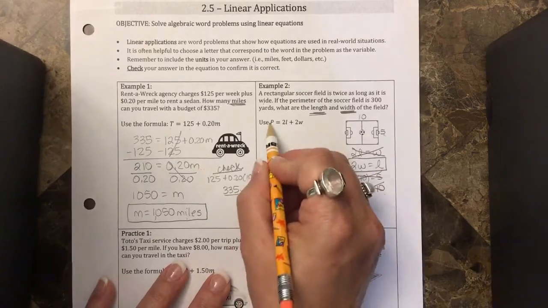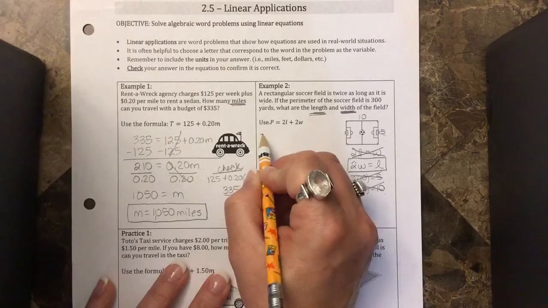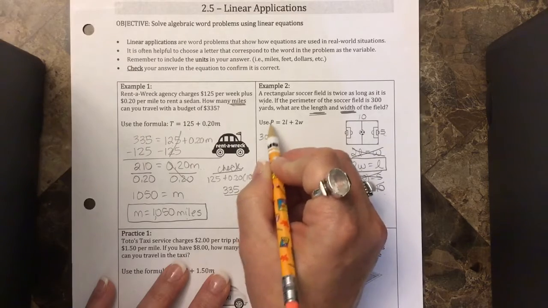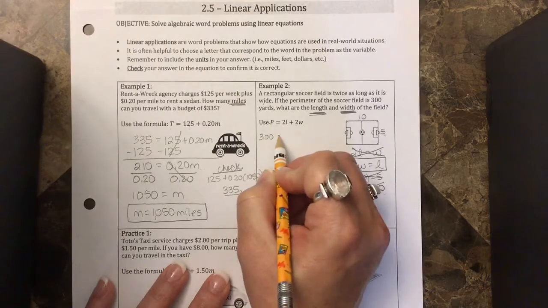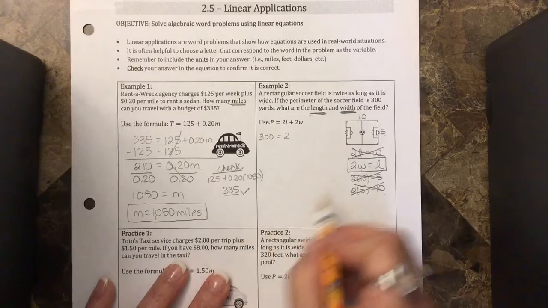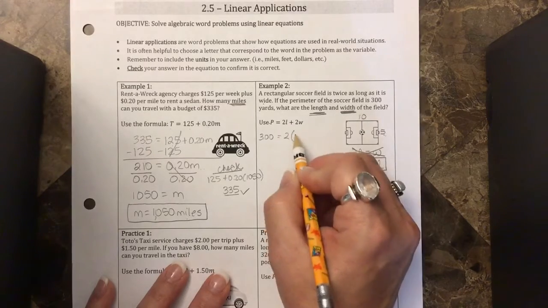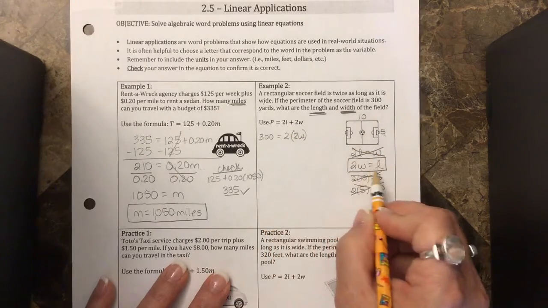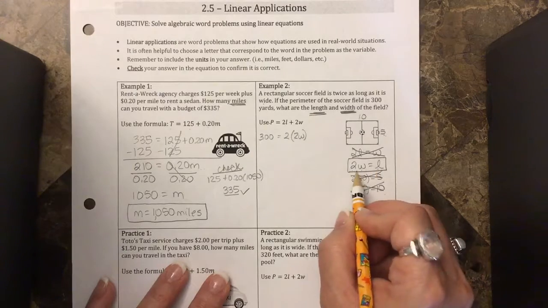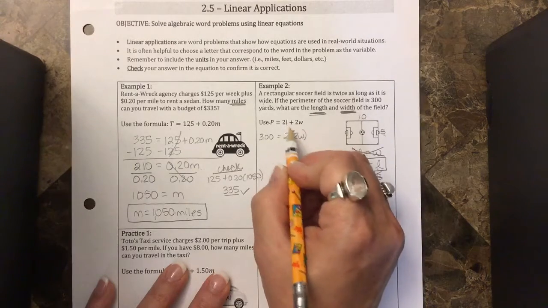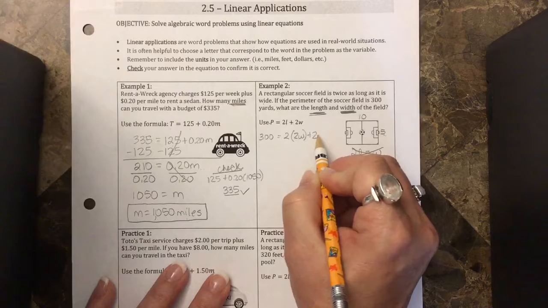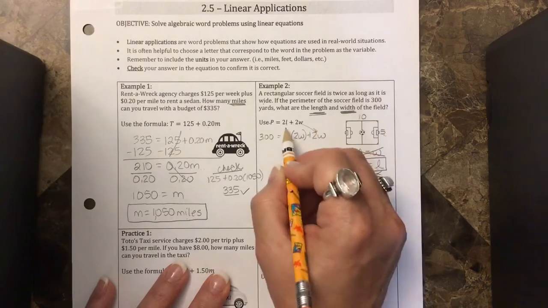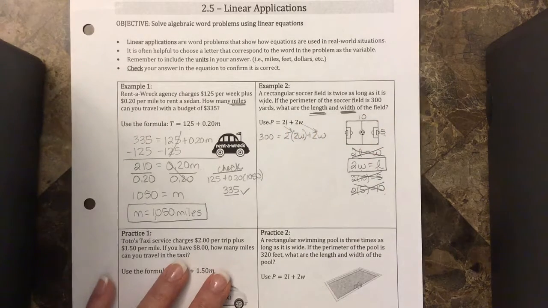All right, how is this helpful? Well, since the perimeter is known, it's 300 yards, so I'm putting in 300 for P. 2 L's. Well, L is 2 W's, right? Every L is 2 W's. And then I'm going to add 2 more W's because this is part of this and this is part of this. You're going to substitute it in.